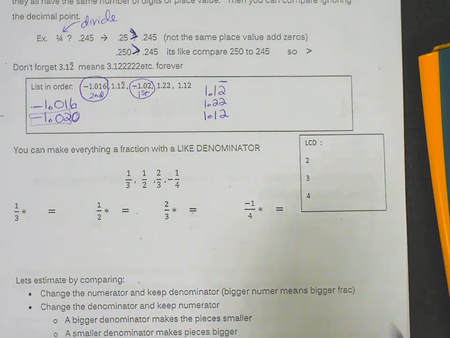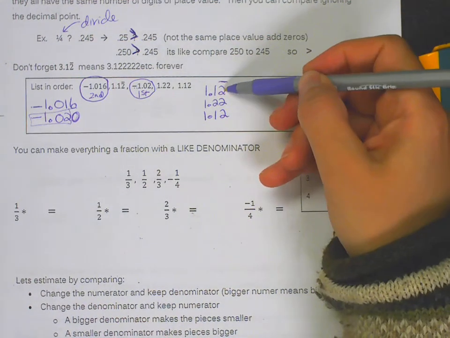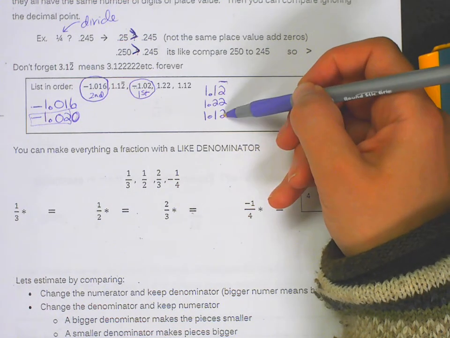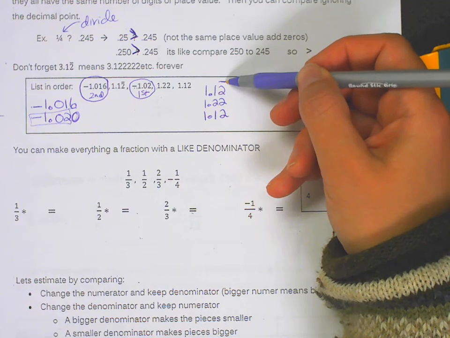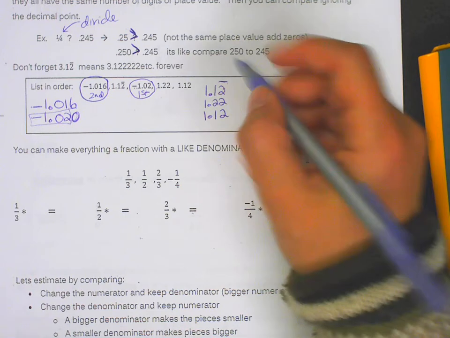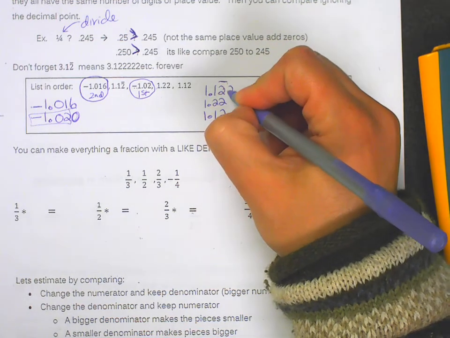So these look like they're all the same size, but this number is not the same as this one because this one has a line and this one doesn't. So when it has a line, what does it mean? It's repeating, and it's repeating this 2 because that's the only one it has a bar over. So let's write that in just so we're clear.